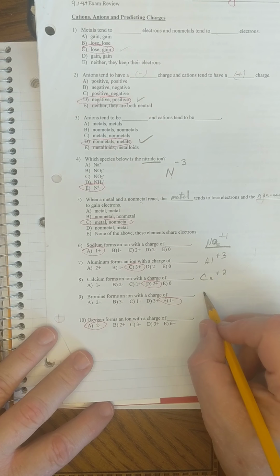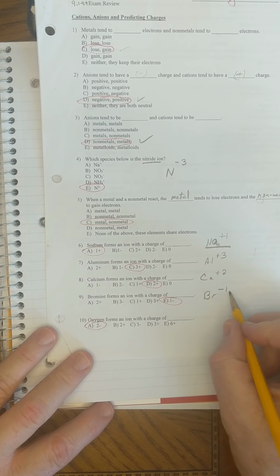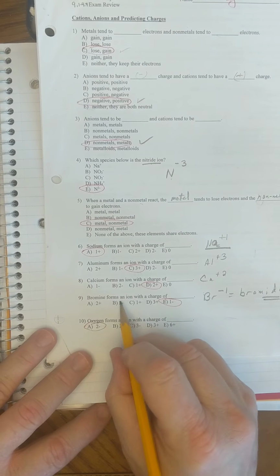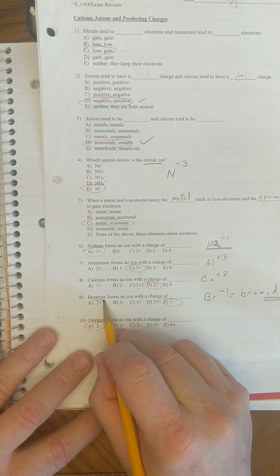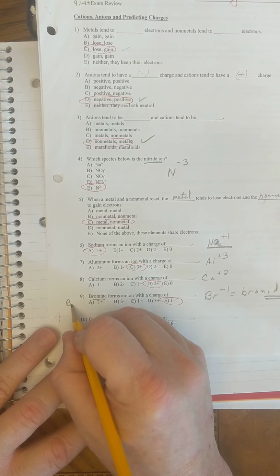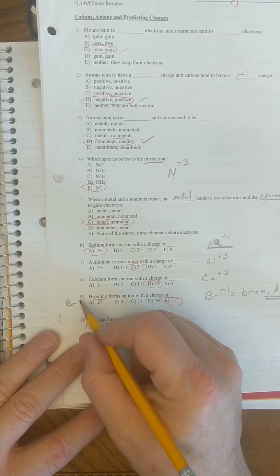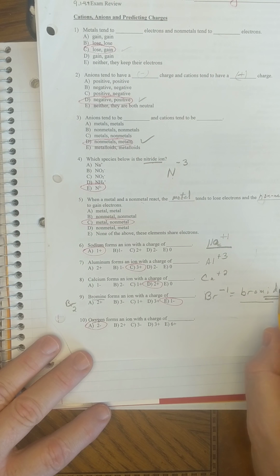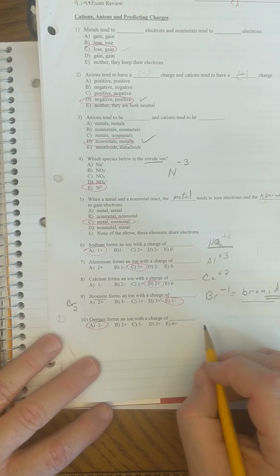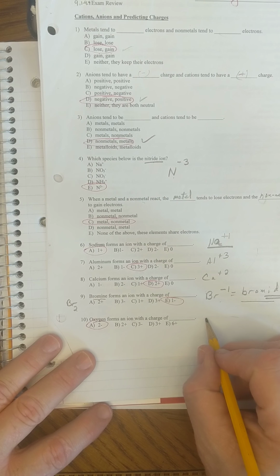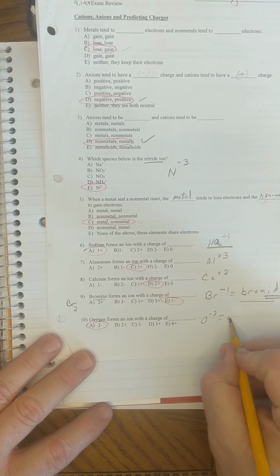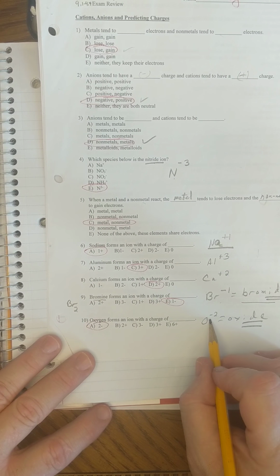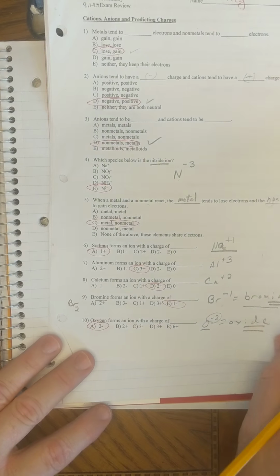Bromine forms an ion with a charge of -1, and when it forms that, its name becomes bromide. When you see bromine, that would just be the Br. If I was talking about it as a molecule, it would be Br2, but that forms bromide with a -1. Oxygen becomes oxide and forms with a charge of -2. And you have to know that the -ide means that you are negative and you're by yourself.